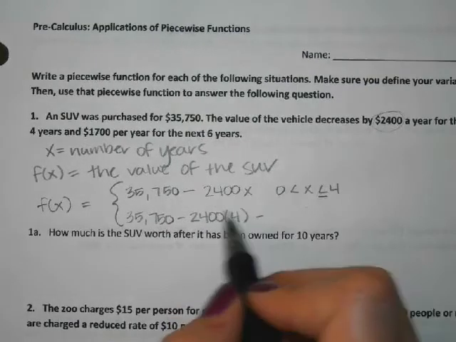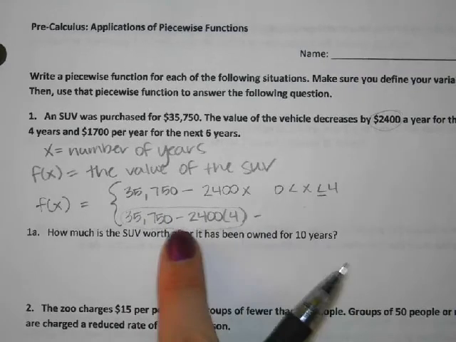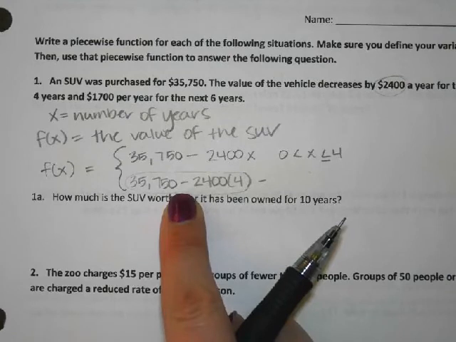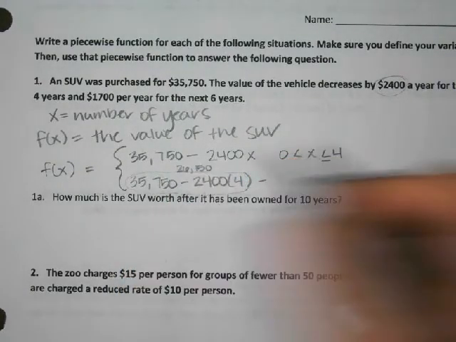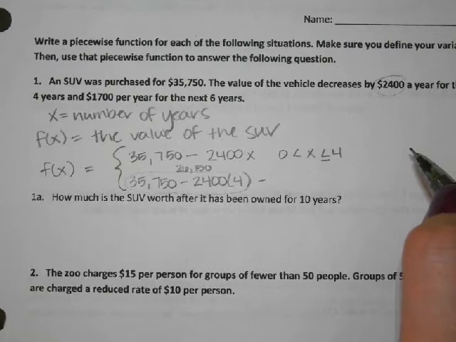Okay? If you want to use the simplified number instead of showing where it came from, it's 26,150. So after 4 years have passed, your car is now worth $26,150.